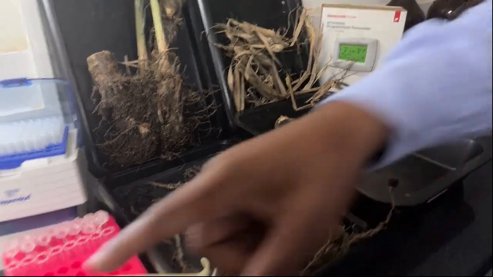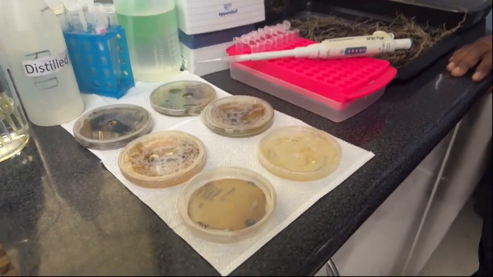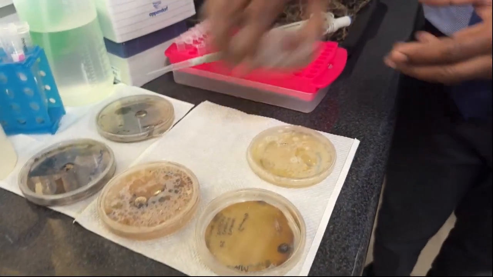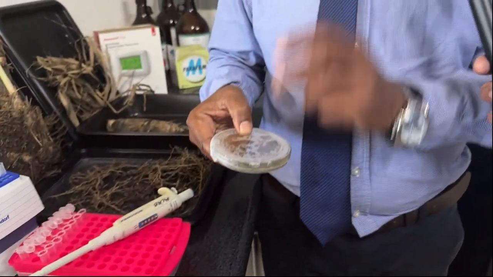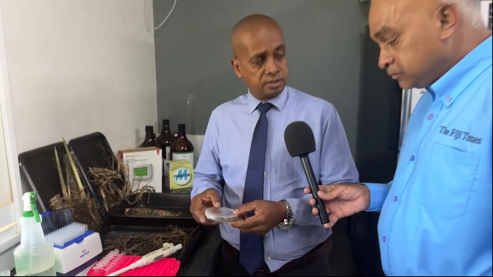If we move on here, this is where we have cultured some pests and some of the diseases, and we are trying to find out what kind of disease it is. So we'll culture it, we'll put it on a medium, and then after a while we'll observe it.